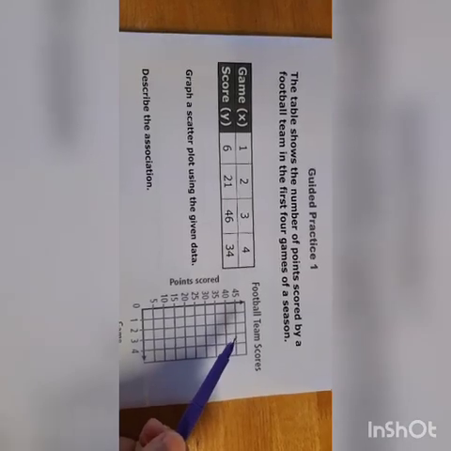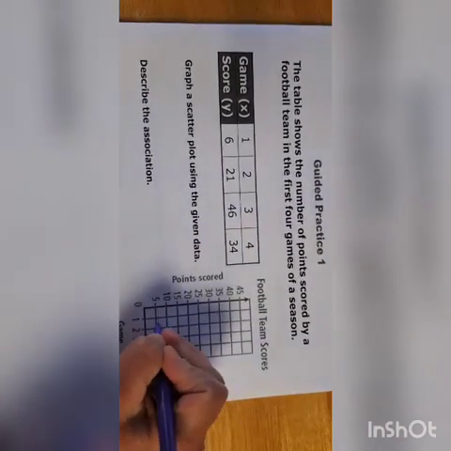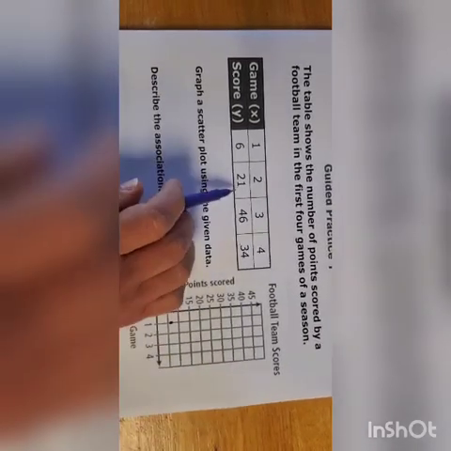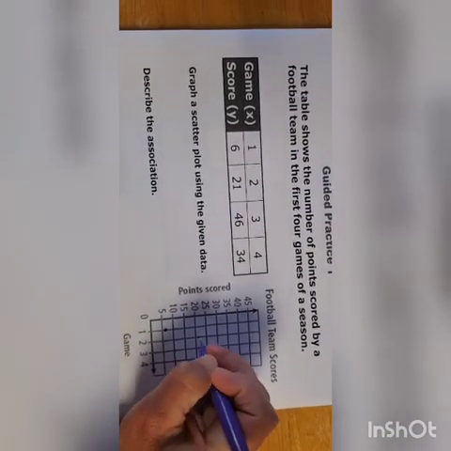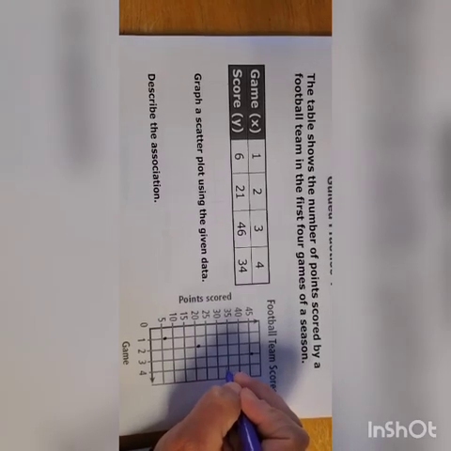So we're just going to go through and plot this data. Game 1 was 6 points. Game 2 was 21 points. Game 3, 46 points. And Game 4, 34 points.